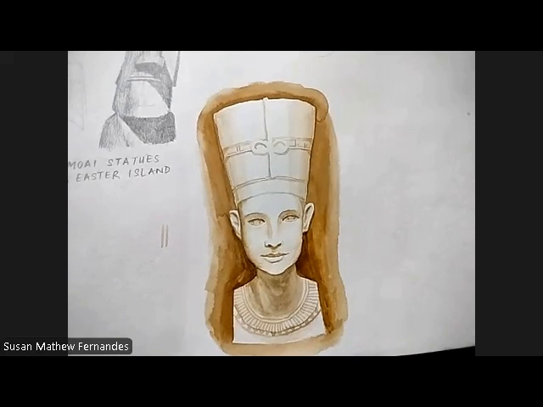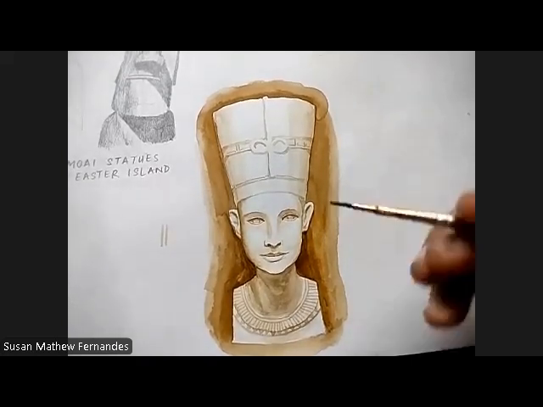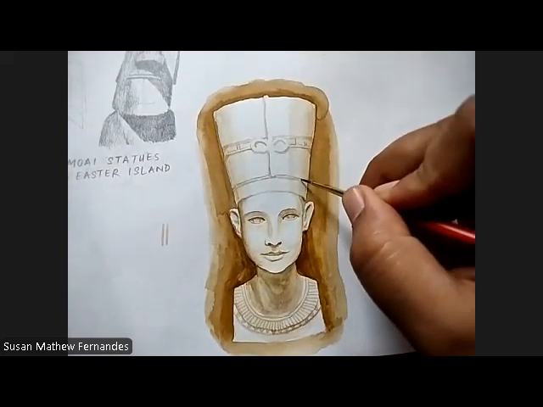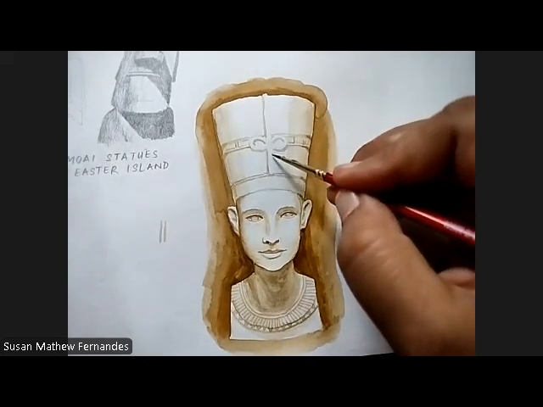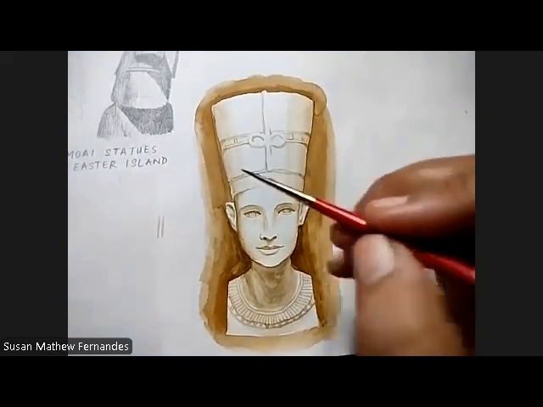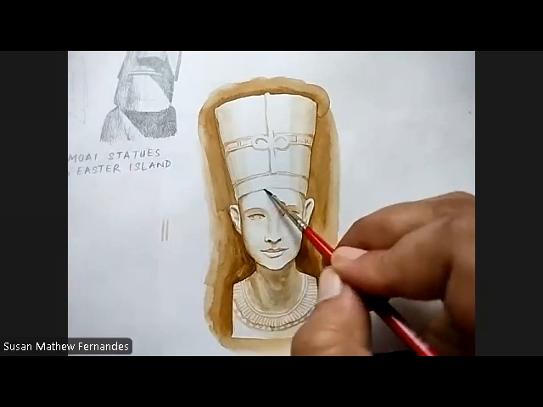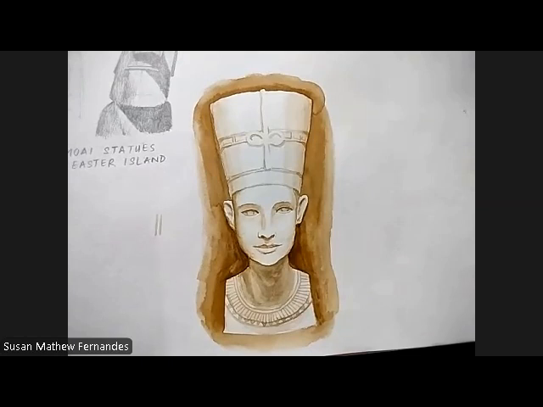All right. So there we have Nefertiti. Not too bad, but not so great either. But add whatever detail you want to at this point. Don't hesitate. Whatever detail makes all the difference. There. And I'm going to stop and I'm going to enable this. Nefertiti.